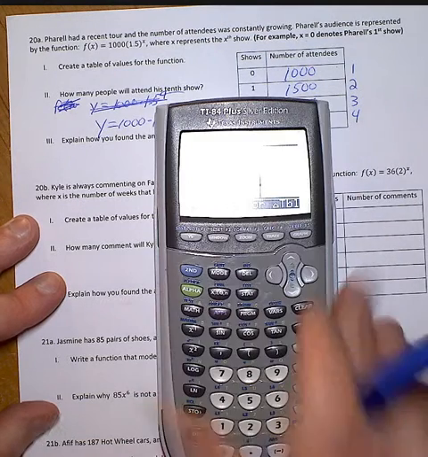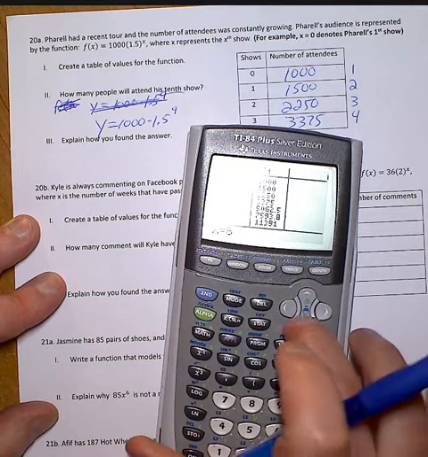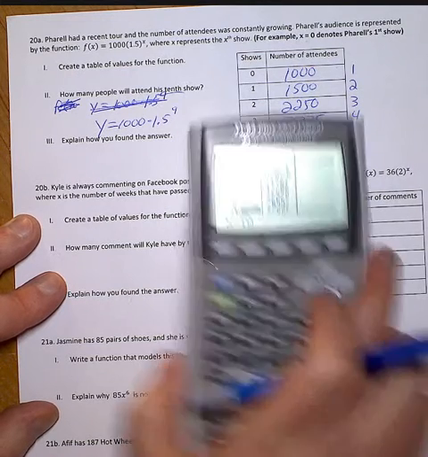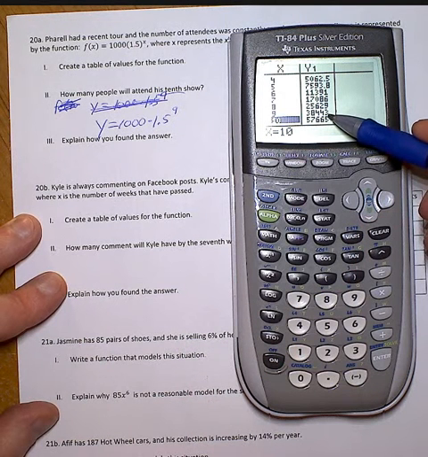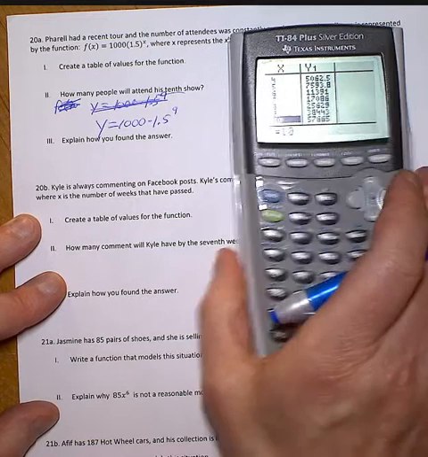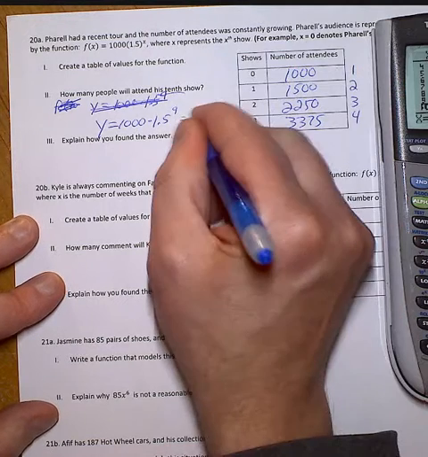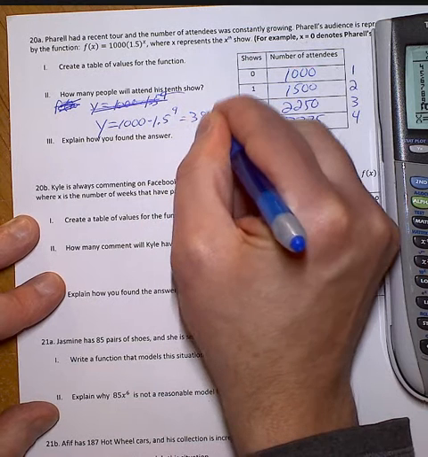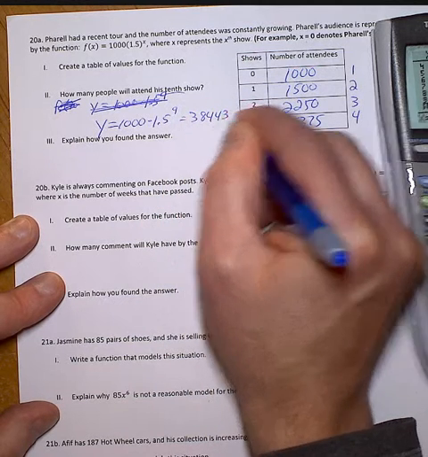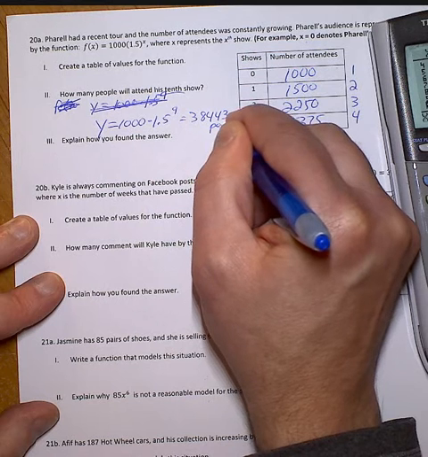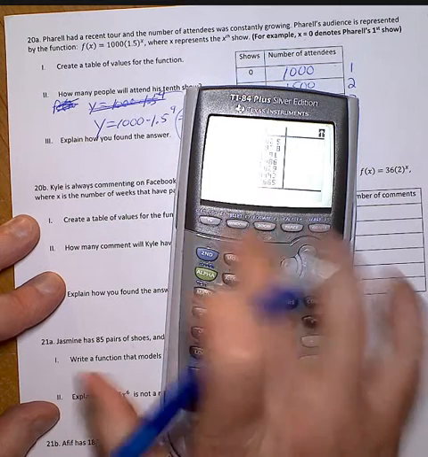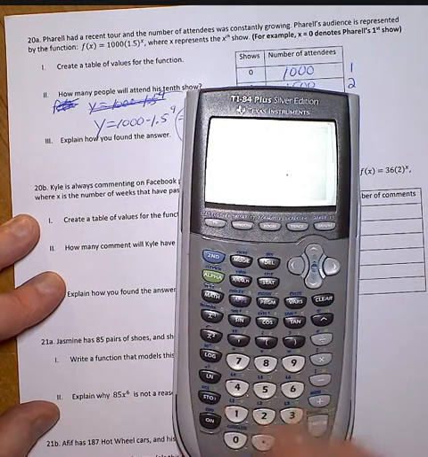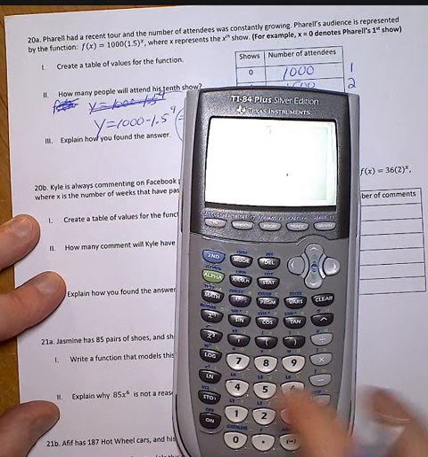We're going to put that in the calculator, or we already have it here. We could scroll right down and look at our table. Whoops, the glare is a little bad. There we go. So when x is 9, the number of people is 38,443 people. If we didn't want to put it in the calculator like that, we can say 1,000 times 1.5 to the 9th power, and we're going to get the same thing.